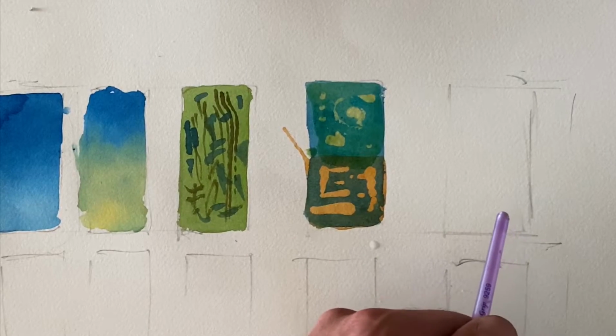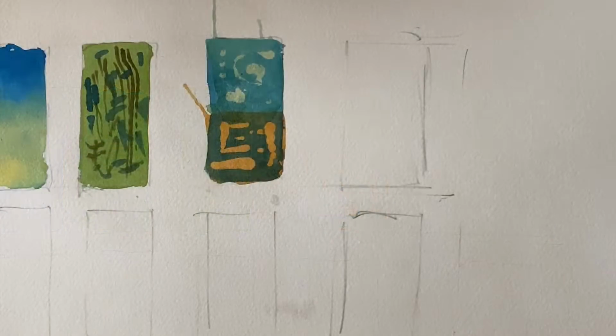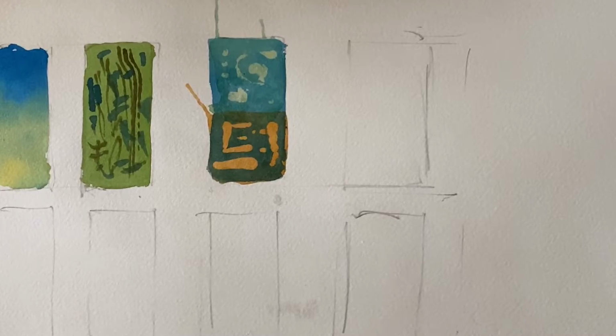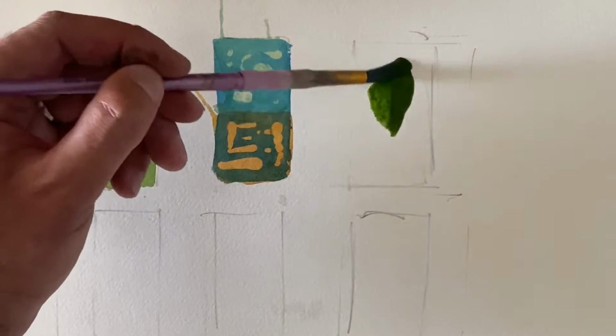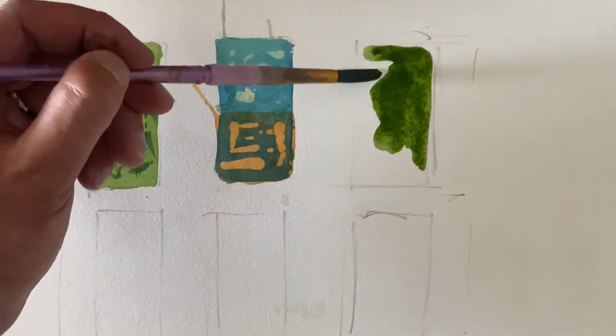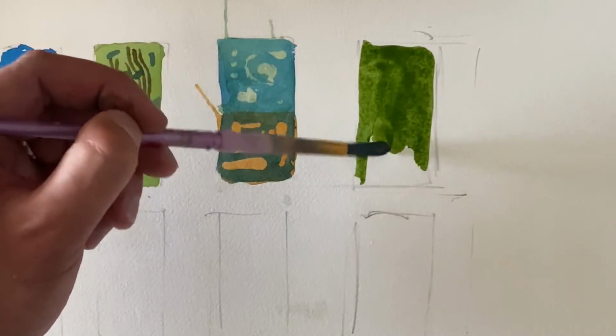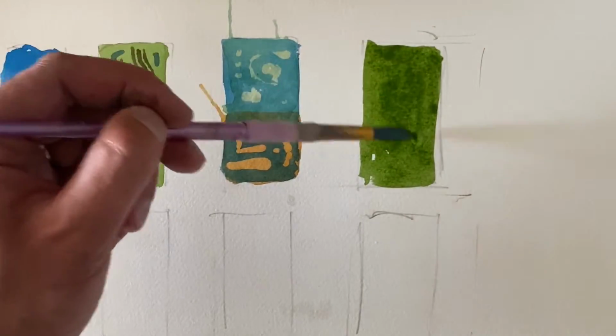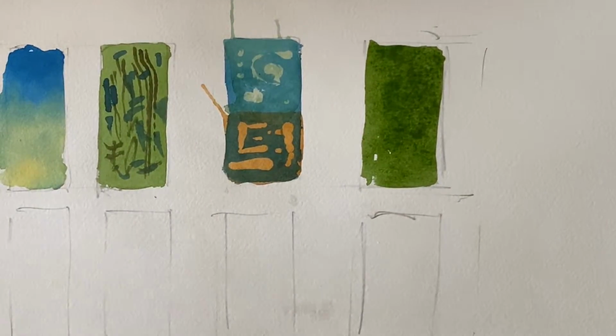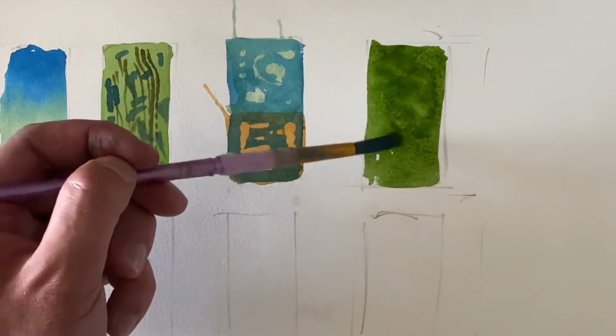We're going to move on to the fifth one now. The fifth one is a relatively simple technique. All you need is a base of colour, with quite a lot of water on it. Place it onto the surface, being very delicate. Try not to go over the surface too many times. You want it to look quite fresh. And then while it's wet, in fact I might put a little bit of extra water on there.